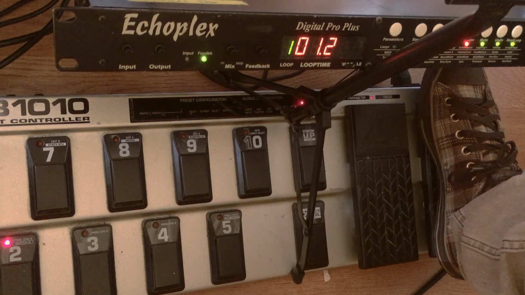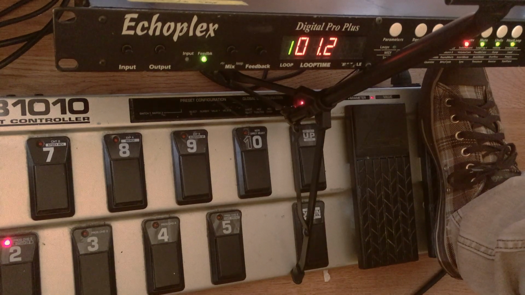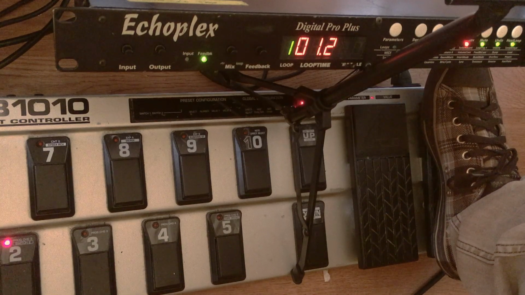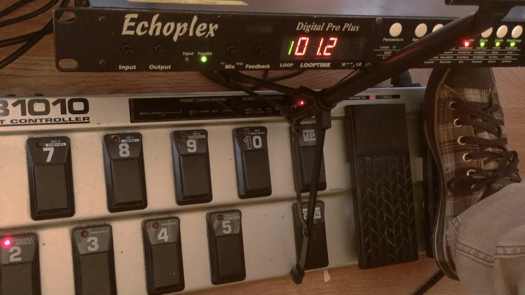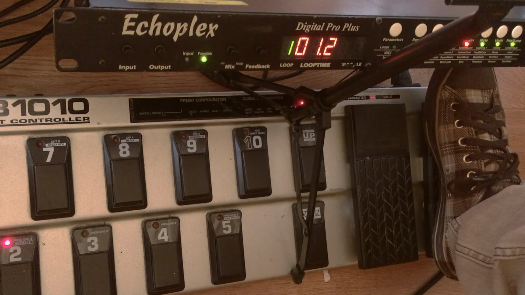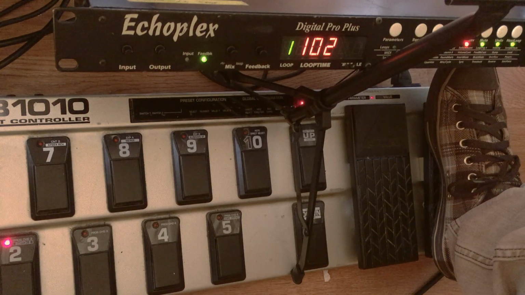Now I'm going to bring the volume down slightly. I'm going to leave overdub open. And I'm manually tapering the volume down.